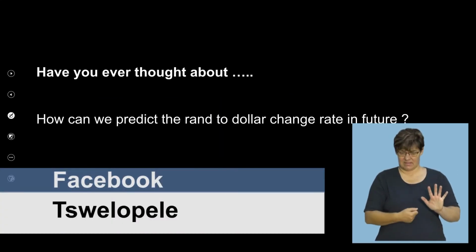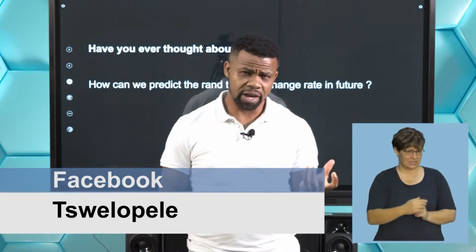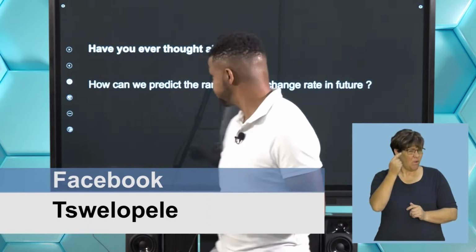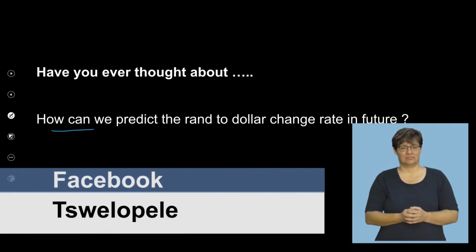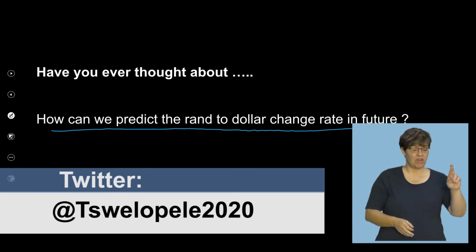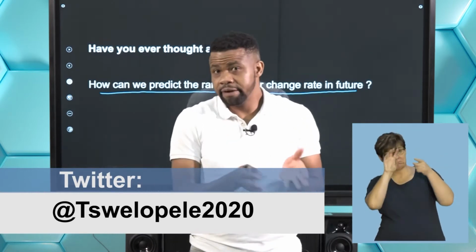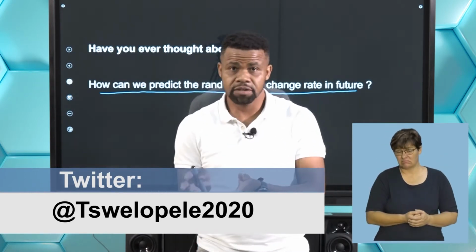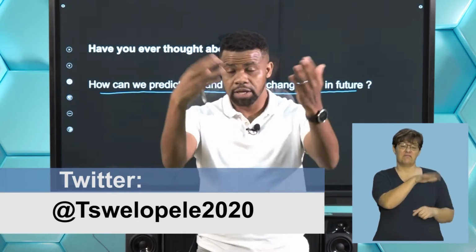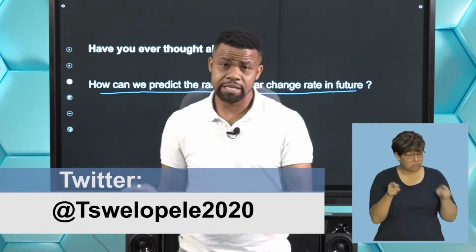Okay. So the focus is 5-number summary. But before we do that, I'd like you to think about something. I'm not sure whether you've ever thought about it. How can one predict the rand to dollar exchange rate in future? Can we really predict? I mean, if the rand to a dollar is 15 rand, maybe now, can we really predict what the rand looks like in future? What information do you need?